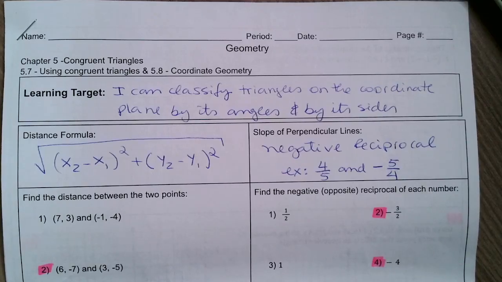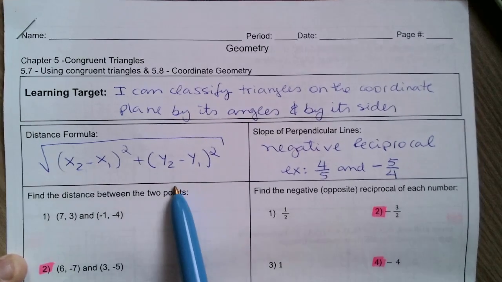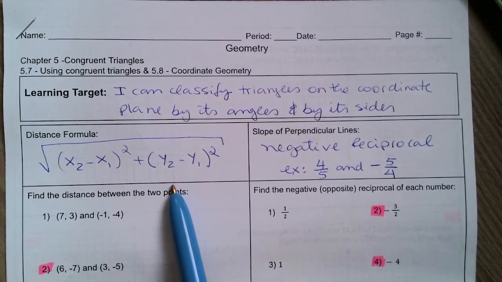All right, section 5.7, using congruent triangles, and 5.8, coordinate geometry. We're going to look mostly into coordinate geometry right now because we talked about congruent triangles before already, but we will be practicing in class. So for our learning target, I can classify triangles on the coordinate plane by its angles and by its sides. So these are the two things you're going to need here to classify triangles by angles and sides.